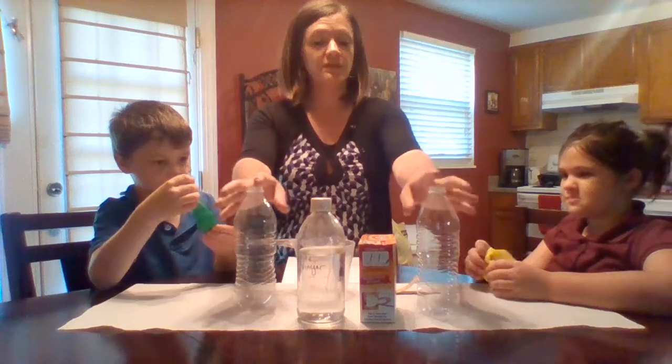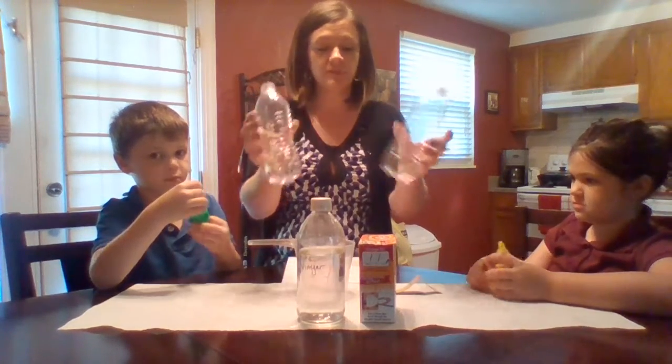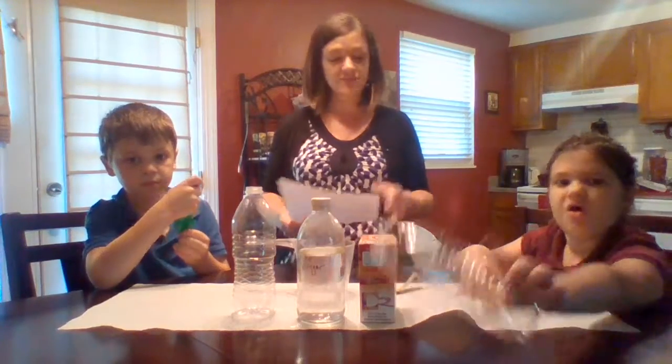So our controlled variables in this situation are going to be the two water bottles. They're the same size and the same material. And the balloons are the same size and same material. So they are exactly the same, just a different color. That shouldn't make a difference in the experiment. Okay, let's go ahead and get started.